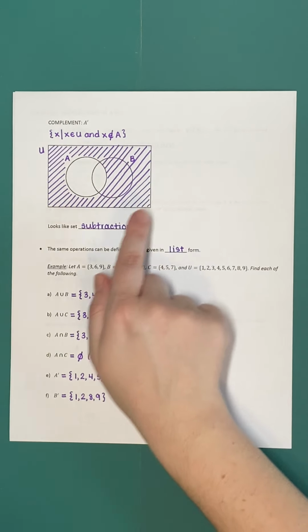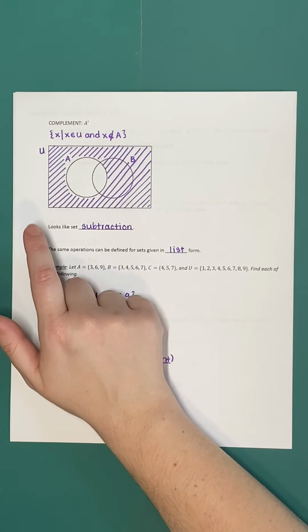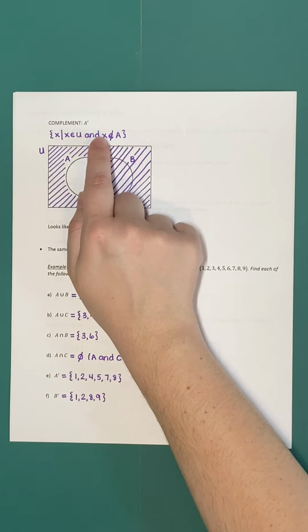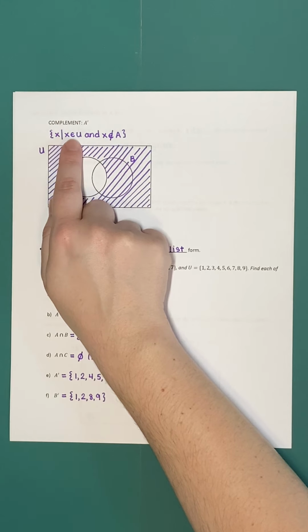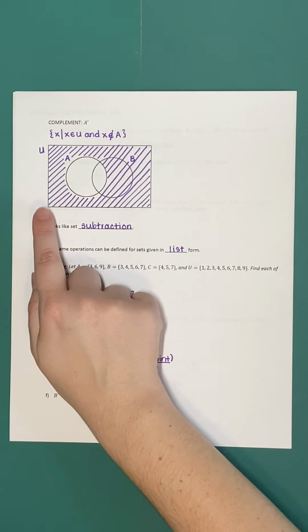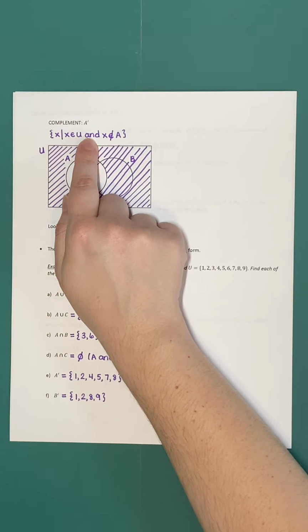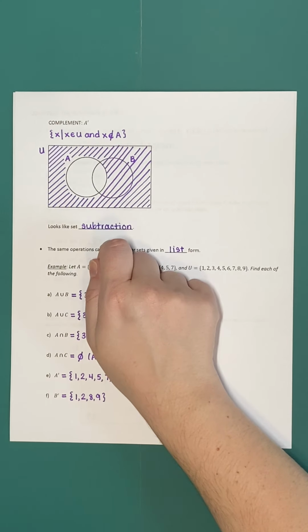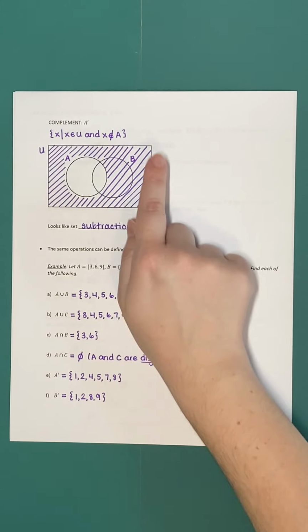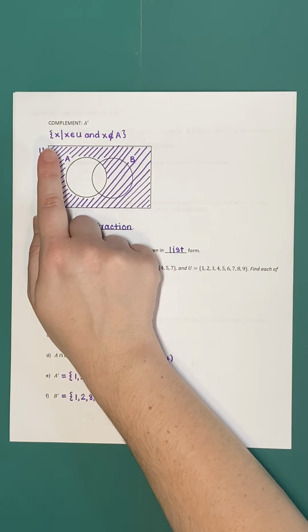In other words, it's somewhere in our rectangle of elements under consideration. And it's not contained in A. So it's an element somewhere in the universal set, but X is not contained in A.